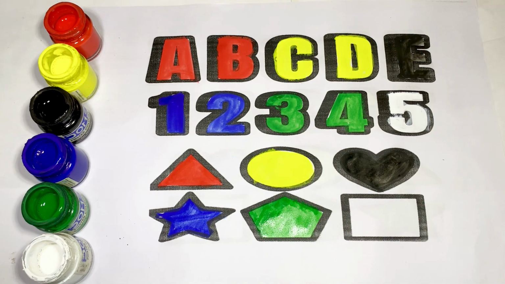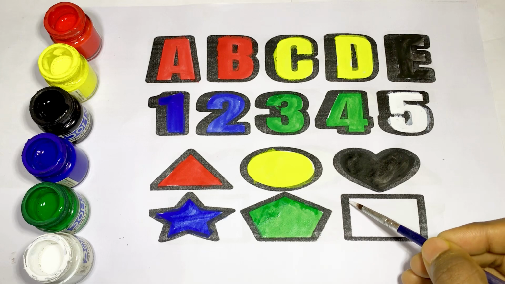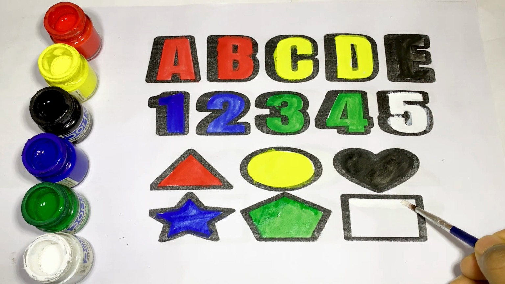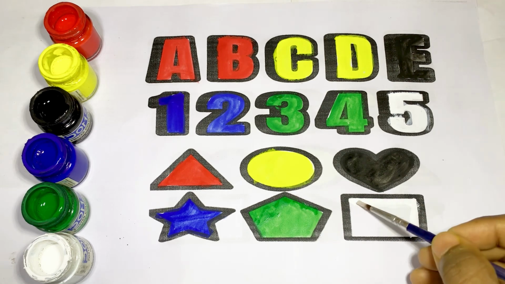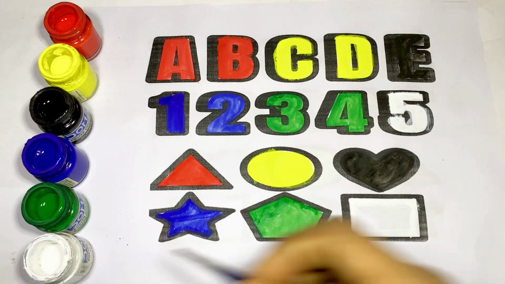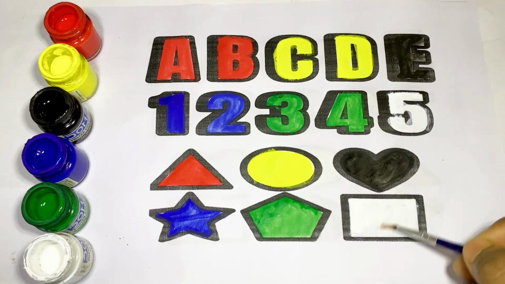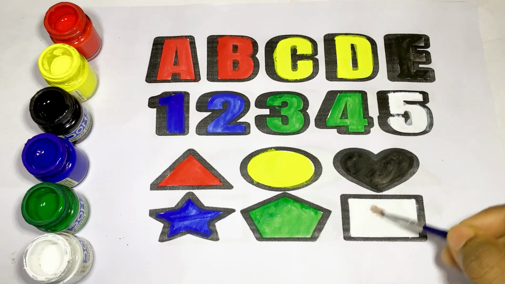Kids, now circle. The shape of circle. And here is white color. Sorry kids, mistake. The shape of square. The shape of square. And here is white color.